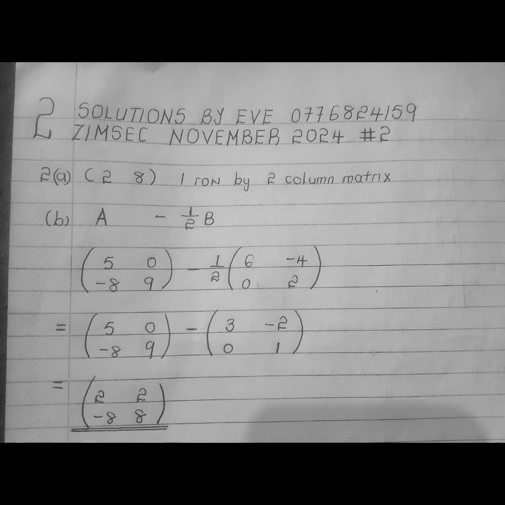Number 2, it was a question on matrices. It was saying, write down the order of matrix (2, 8). So we are having a 1 row and 2 column matrix. And then part B, we are having our matrix A and our matrix B. We are supposed to evaluate A minus half B.